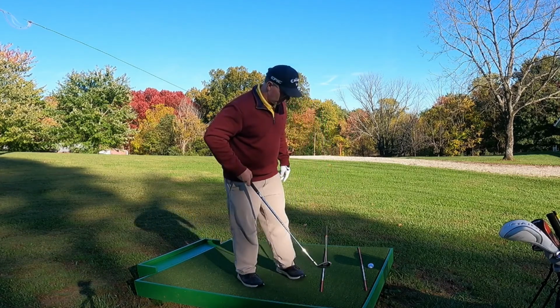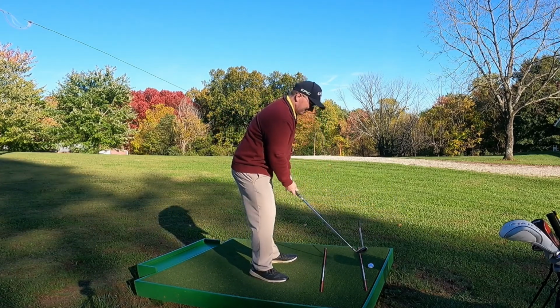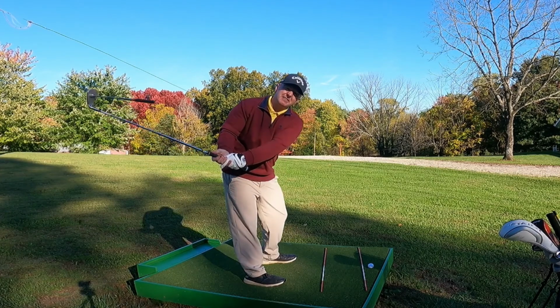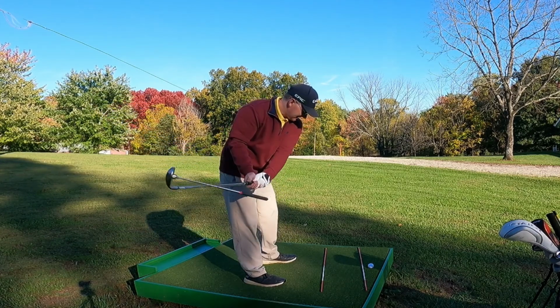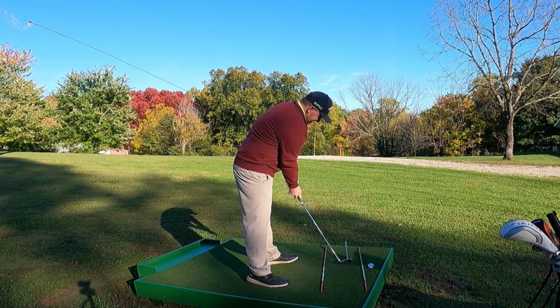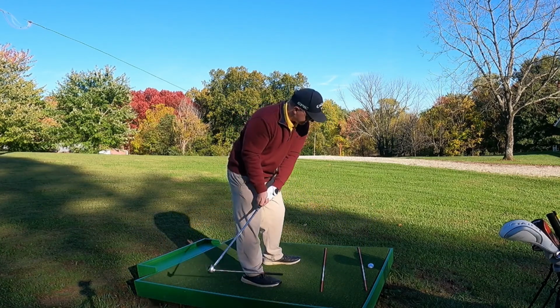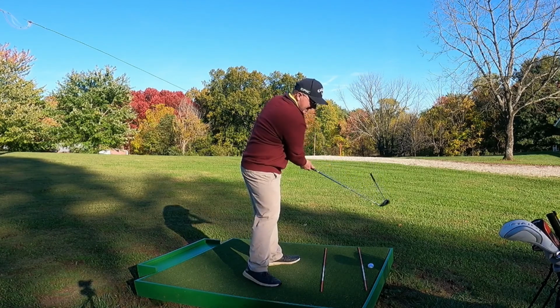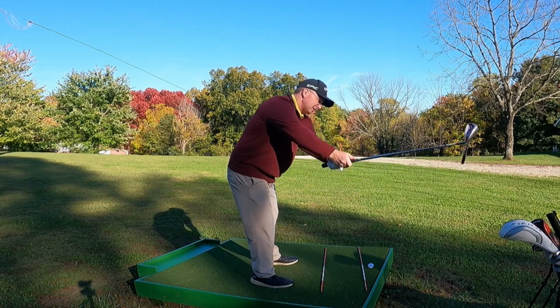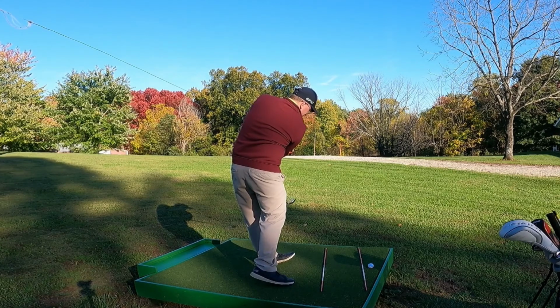So if you remember from our first video, our swing path is the path the golf club travels at impact. Either straight, that was one swing path. The second one was in to out. And the third one was out to in. Okay?